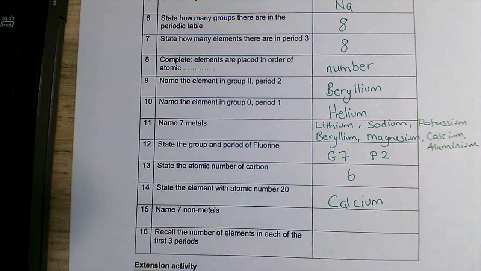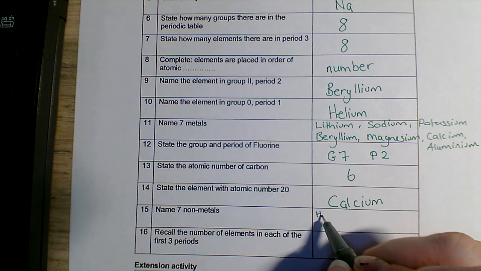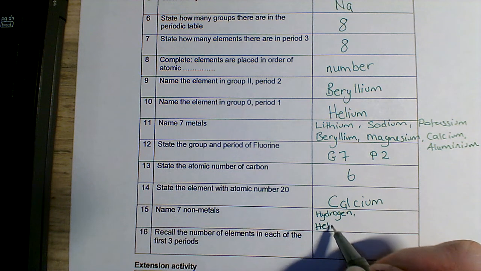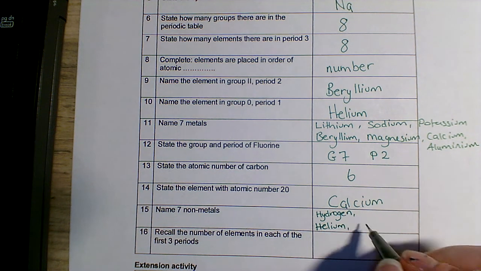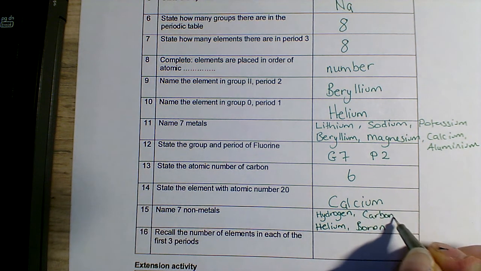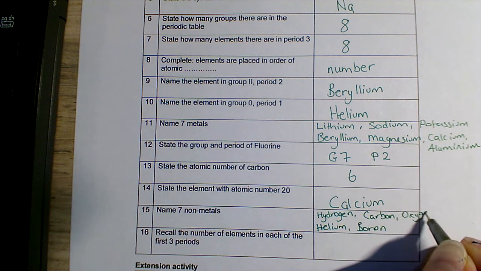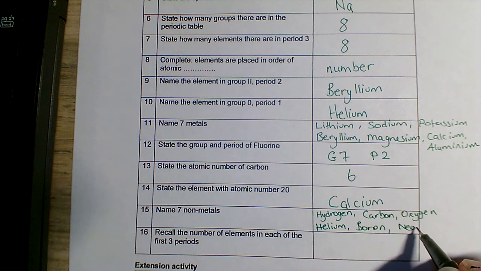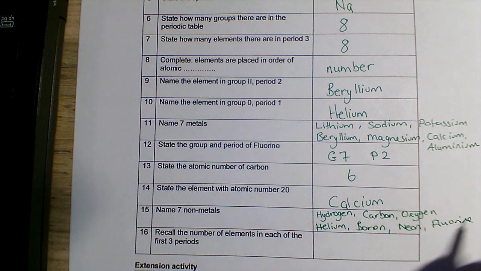7 non-metals, you can choose any from the non-metal side of the periodic table. So hydrogen, helium, boron, carbon, oxygen, neon, fluorine. You can have in there sulfur, phosphorus, silicon.